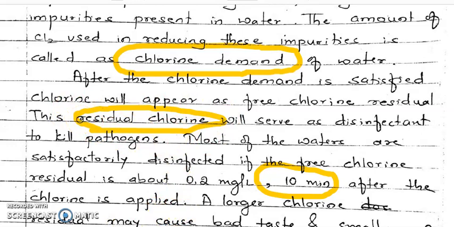So, one thing is applied chlorine, the amount of chlorine which you are adding to the water. Wait for 10 minutes, and if some amount of chlorine is still left after 10 minutes, whatever is left is called the residual chlorine. Now, using these two values, you have to calculate the chlorine dosage.